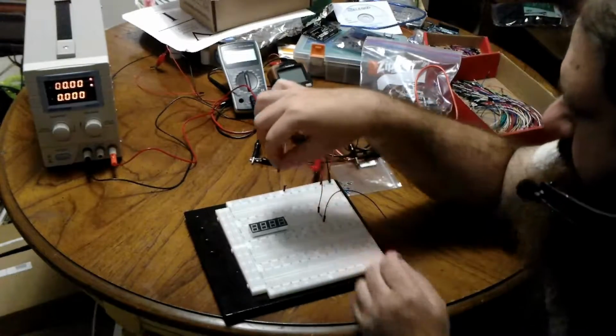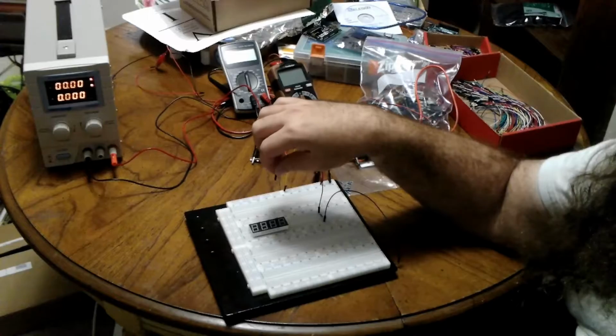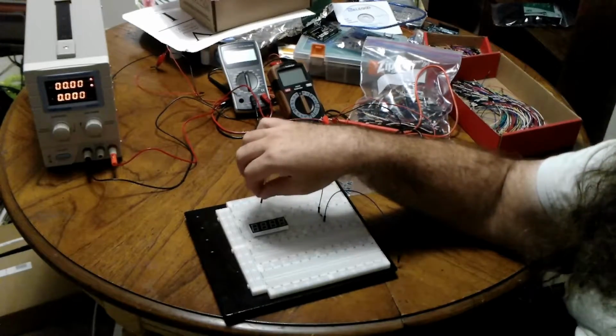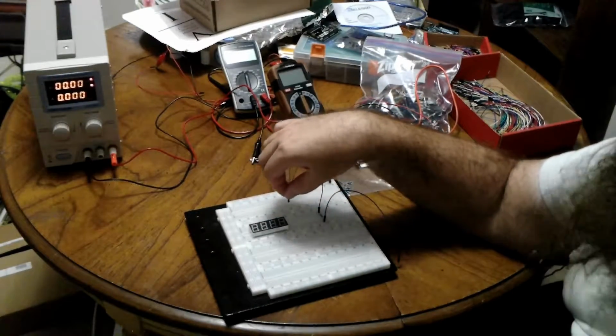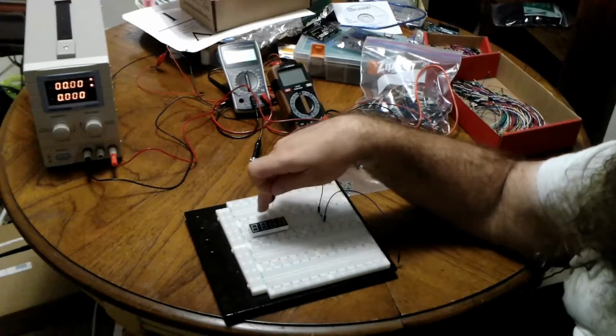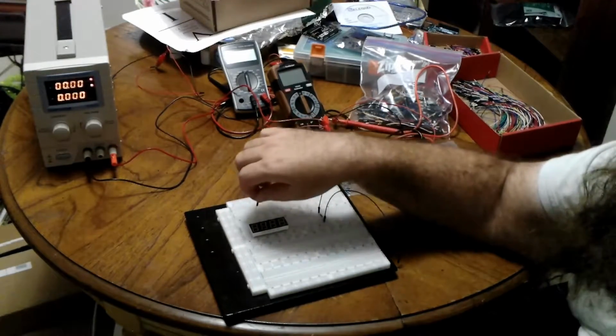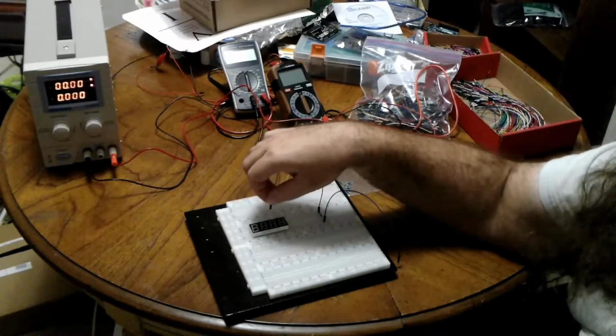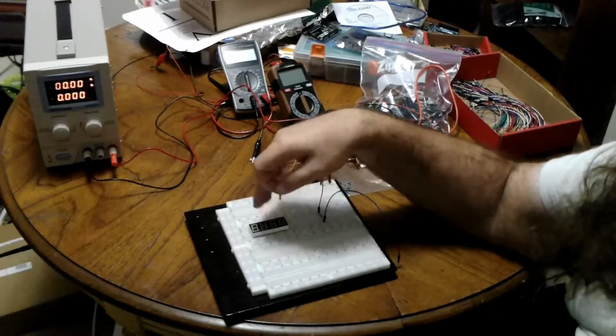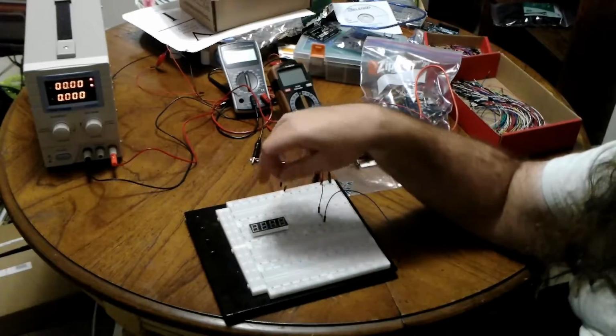Now how I'm going to test this is I'm going to put the positive power connection in 1 pin and move the cathode around, trying to find something that lights it up. If that doesn't work, then I move the positive pin and test if the one the positive pin was in was the cathode. If that doesn't work, we reverse it and try to see if it's anode. And if that doesn't work, to the spec sheet we go.